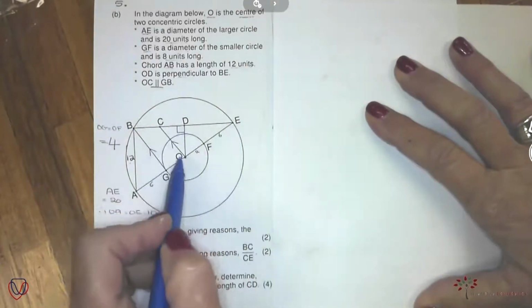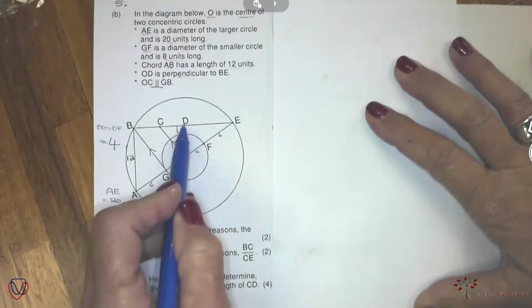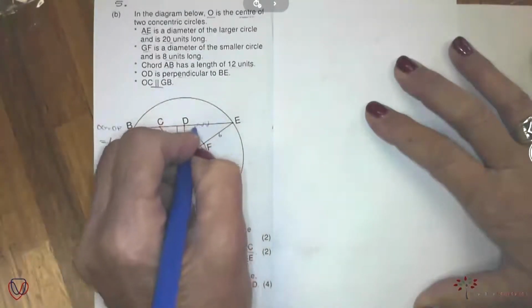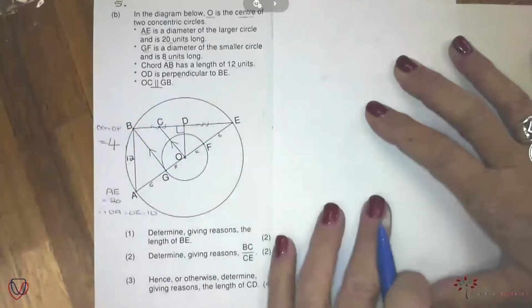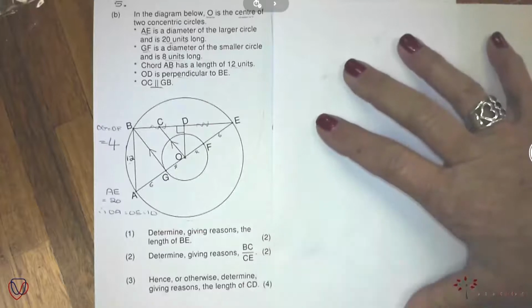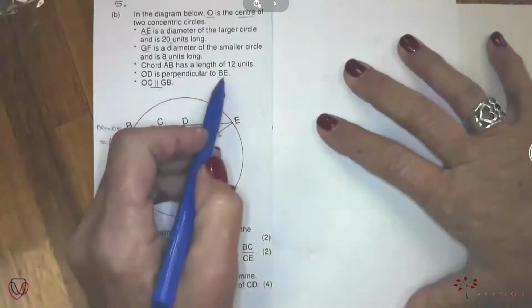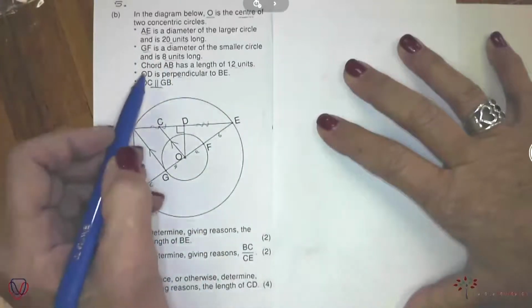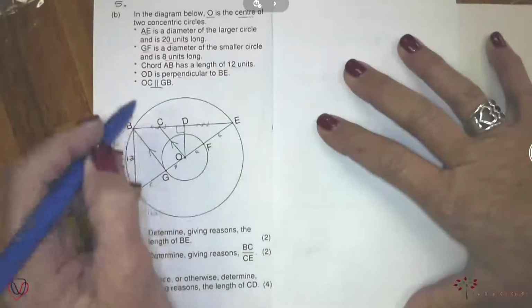Wow. If a line from the center goes to a chord perpendicular on the chord, it will bisect the chord. So those two will be equal, but did they give us the length of BE? No, AB. They only gave us AB. They said OD is perpendicular, but they did not give us those lengths.